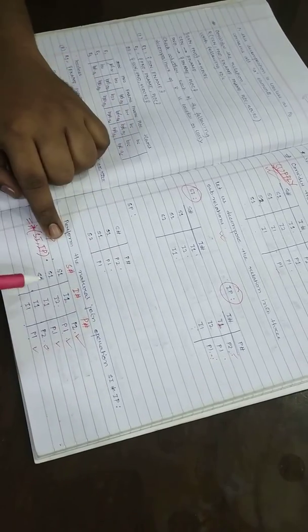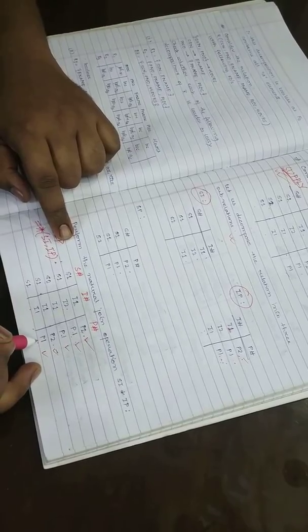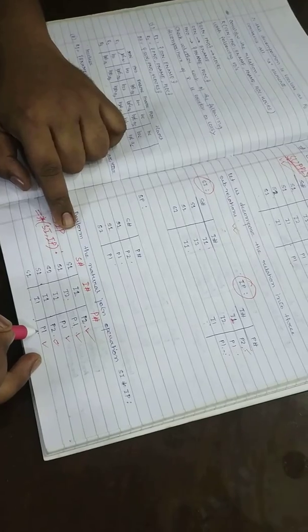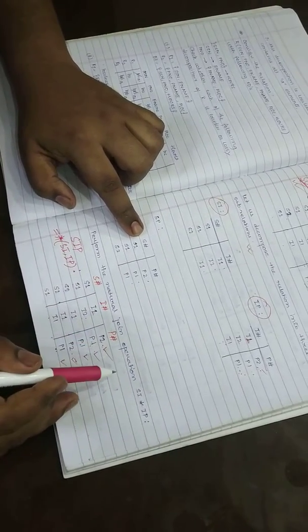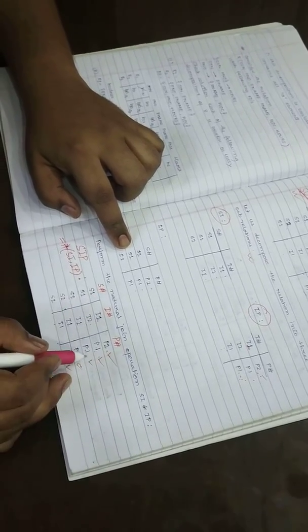Now S1 P2, S1 P1, S2 P1. So S1 P1, how many matching? S1 P1, S1 P1, 2 matching. And S1 P2, how many matching? S1 P2, 1 matching. And S2 P1, how many matching? S2 P1, 1 matching.